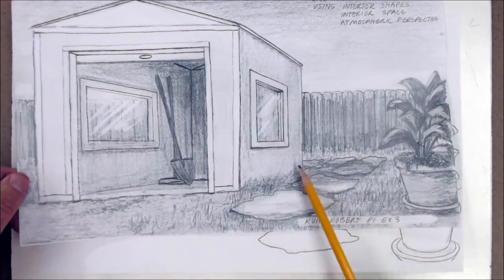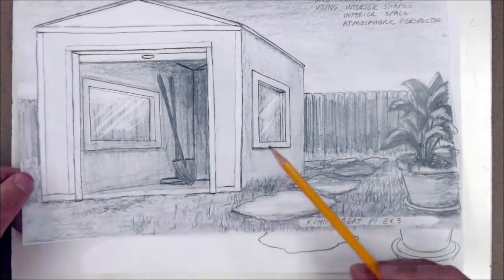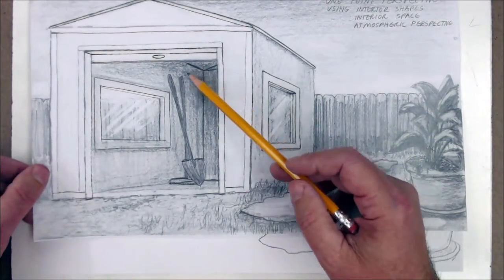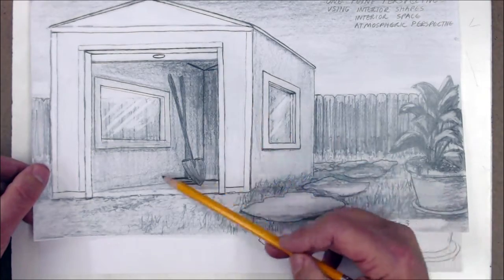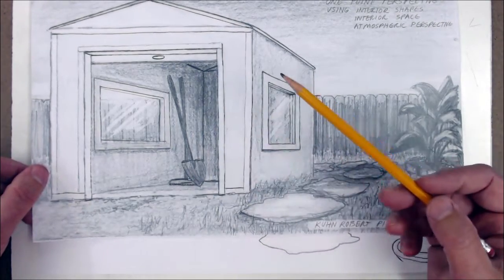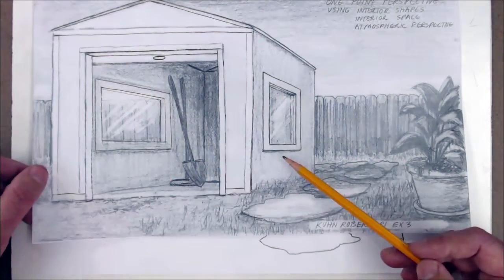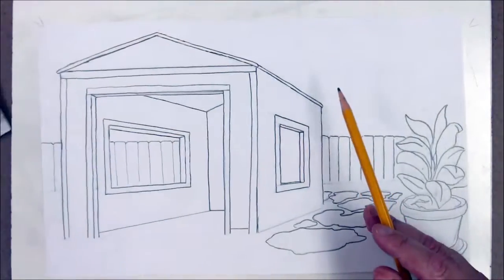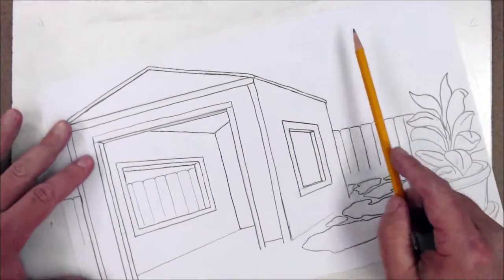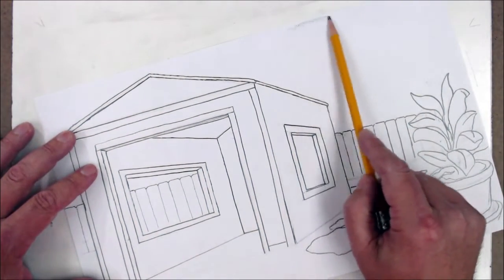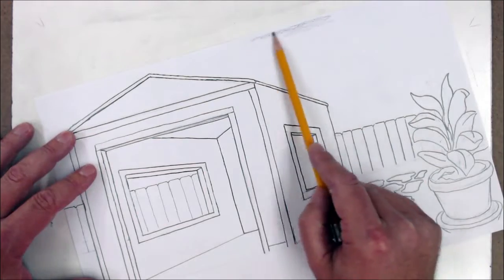I'm going to do some of the basic shading first, and then, don't worry, I'll talk more. But you can see here in the inside how I've made it darker because that's just natural, right? Maybe a little bit of lightness around the window itself. Anyways, I'm just going to go ahead and start shading with my wooden pencil using the edge, and I'll be back.